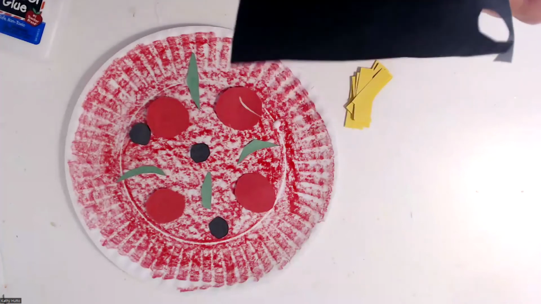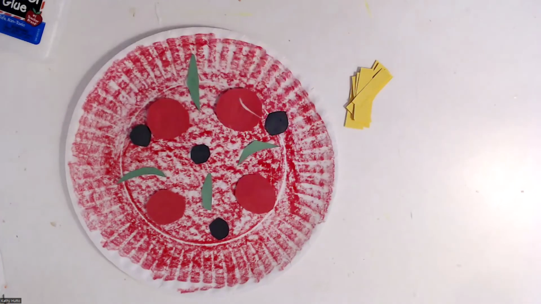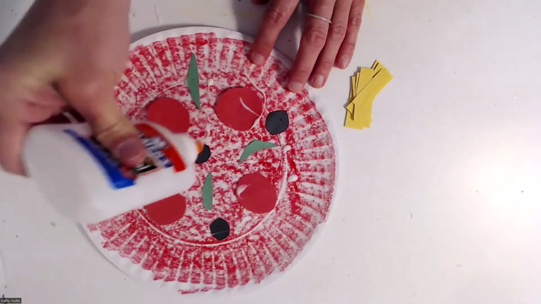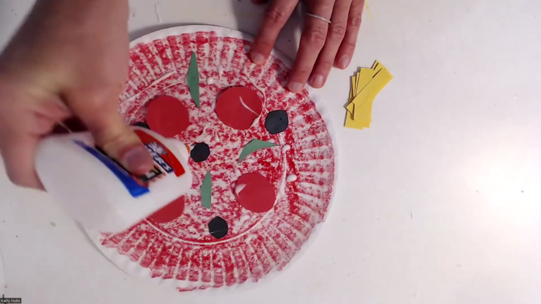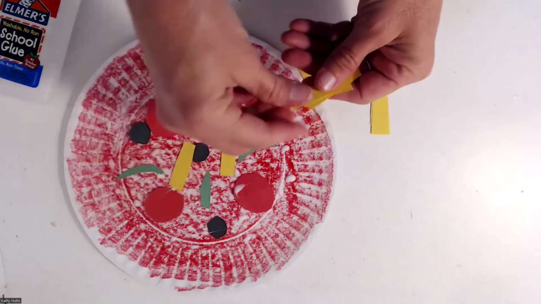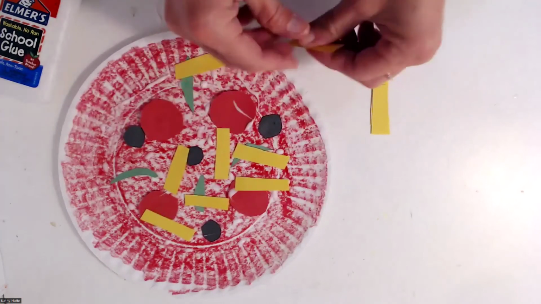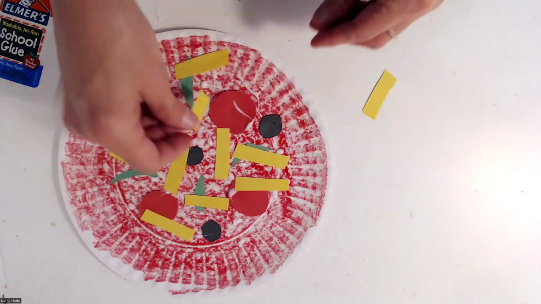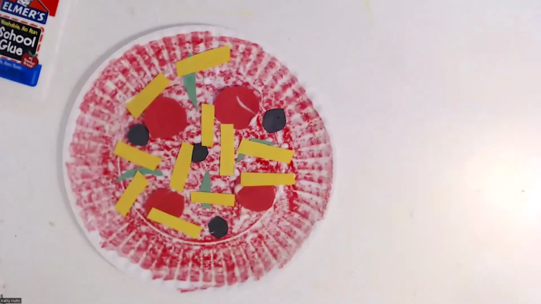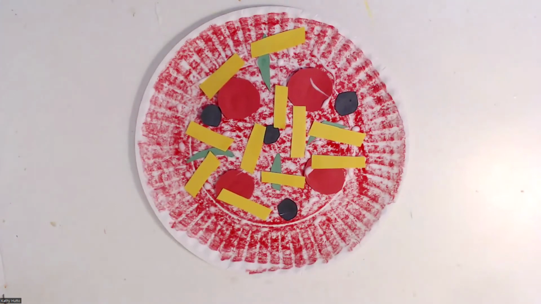All right, and then finally I'm going to add the cheese. I think I'm just going to add some glue here and there all over. Then I can just sprinkle my cheese and hopefully it'll stick. Here and here and here. Oh, now it's looking great. There we go. All right, so there is my paper plate pizza for art.